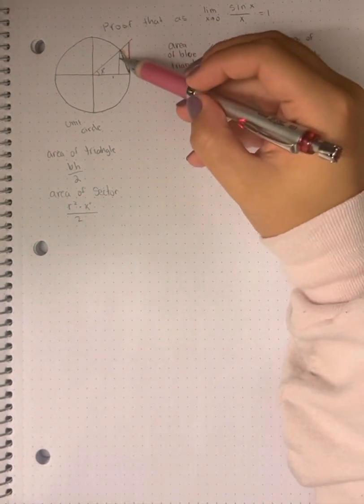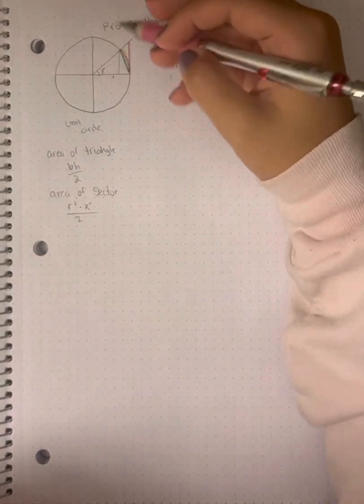And we know that our height for any degree, sorry, my cat is, okay, anyways.